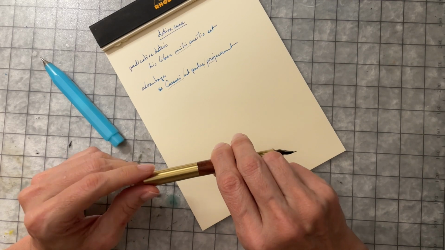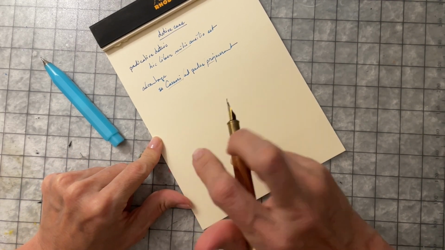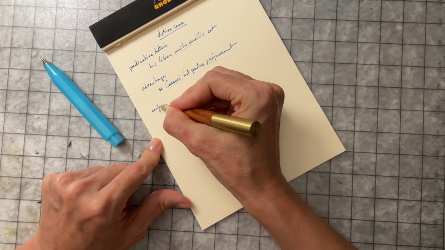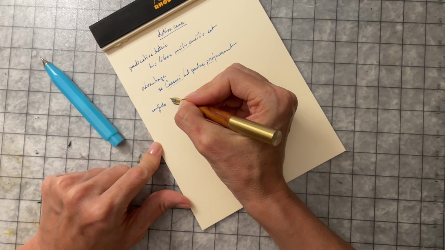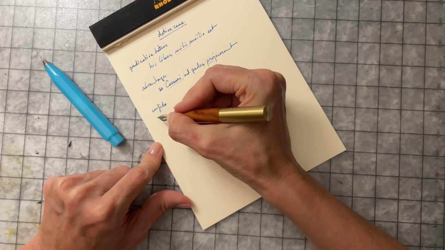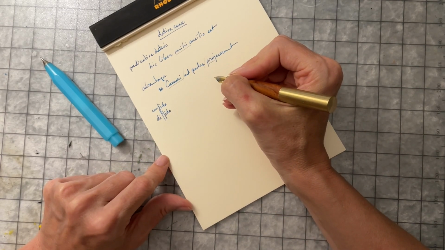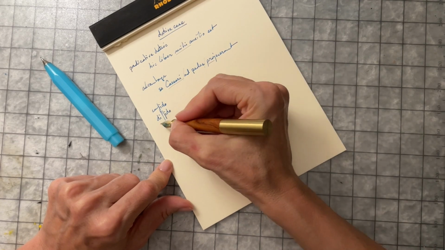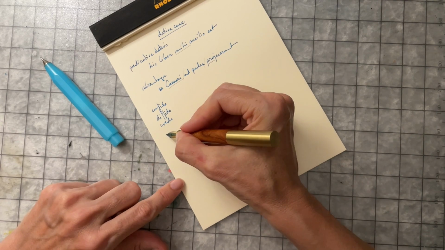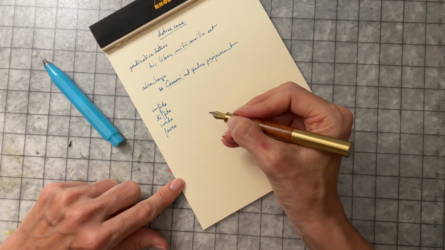There's a long list of verbs that we can remember that take the dative. Let's write some of them. Confido, trust. I trust you. Diffido, lack confidence in. Credo, to trust or believe. Faveo, to favor.